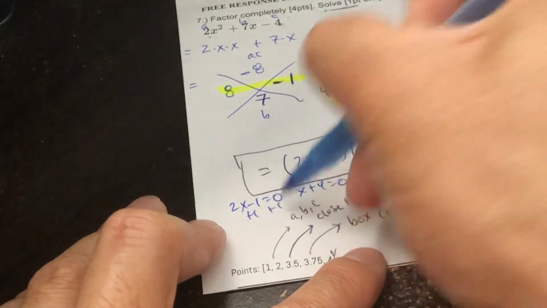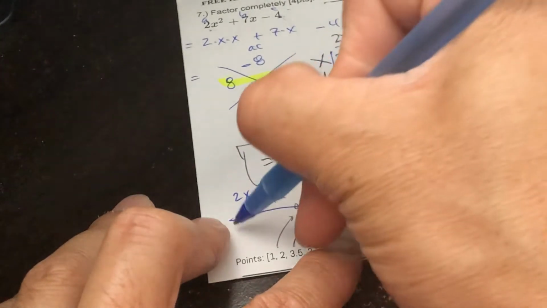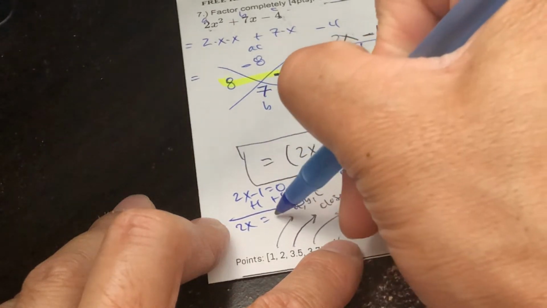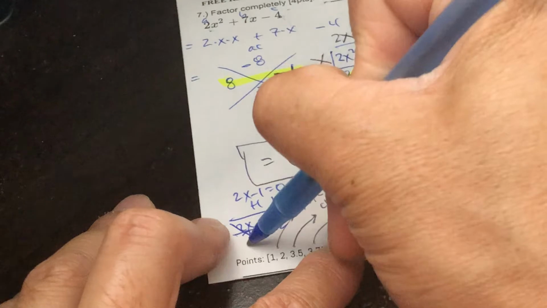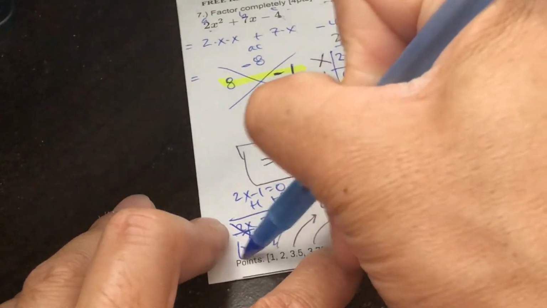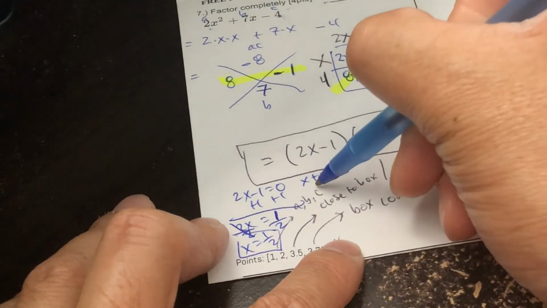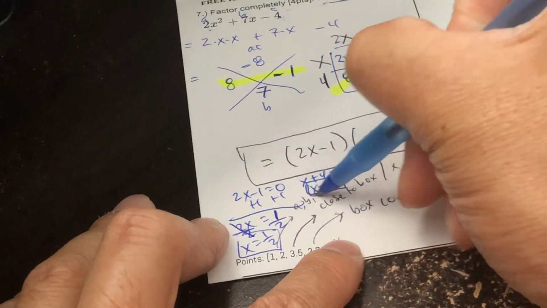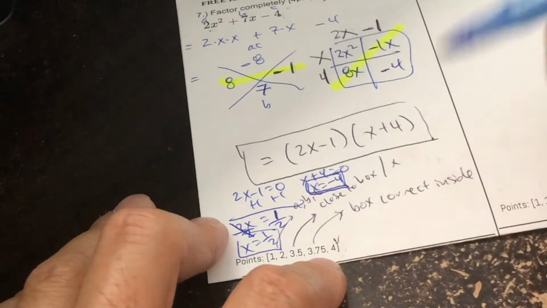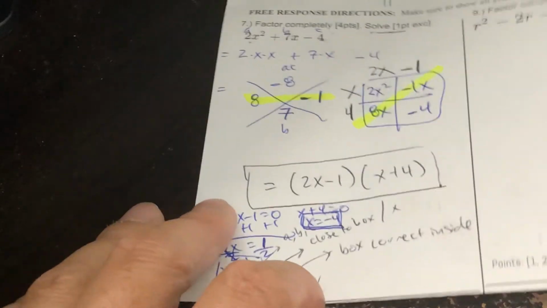Add 1. 2x equals 1. Divide by 2. X is equal to 1/2. And x is equal to -4. So if you got those two, then you get an extra point. So you would get a total of 5.